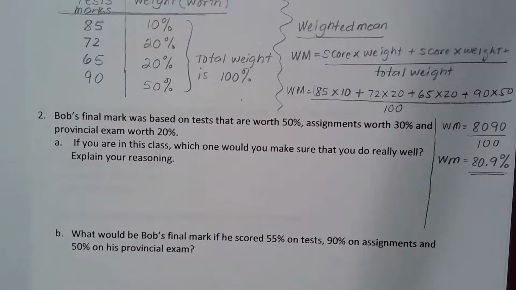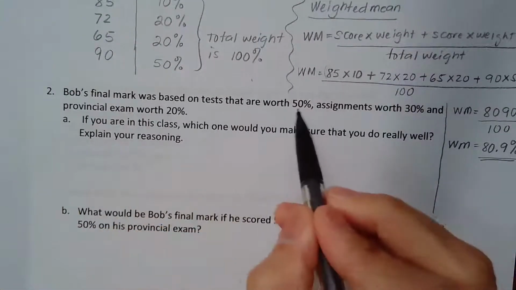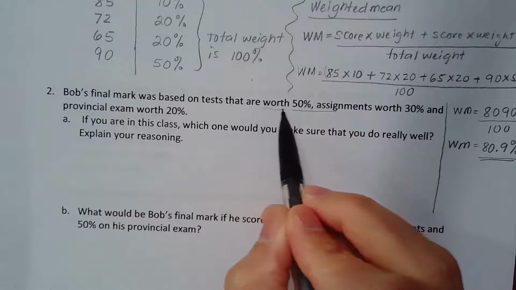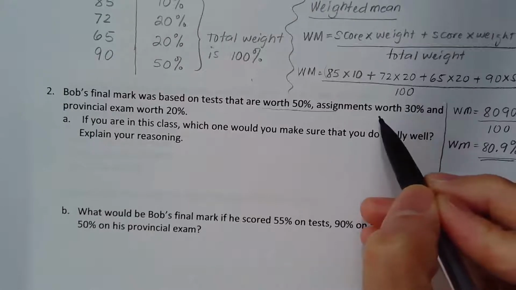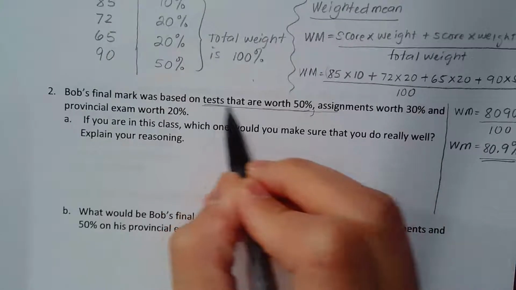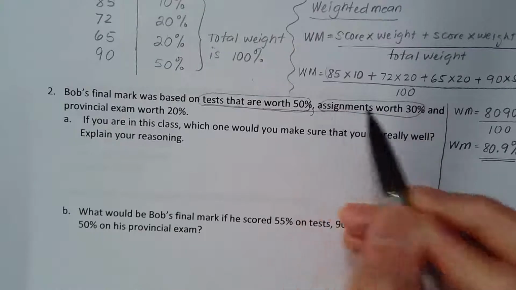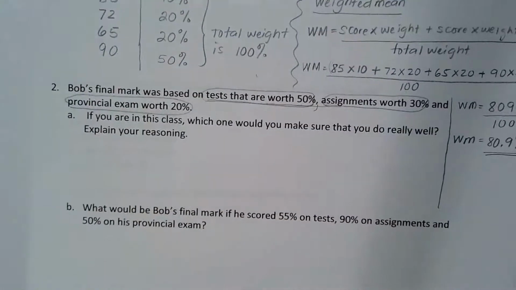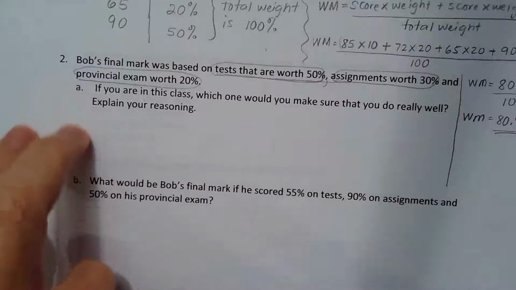Now let's take a look at question number 2. Bob's final mark was based on tests that are worth 50%, assignments, and an exam. Again, we're talking about worth, meaning the weight of those assessments. Tests are worth 50%. Assignments are worth 30%. And the exam is worth 20. So these are the weights of each kind of assessment. I'm going to organize that over here.